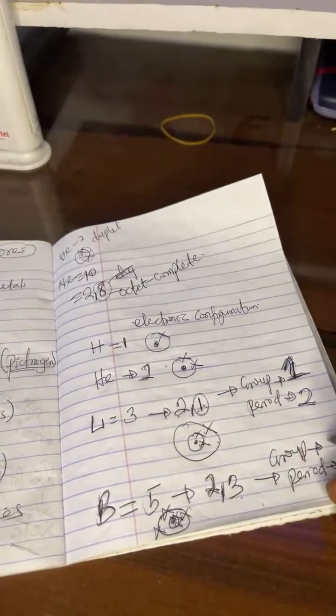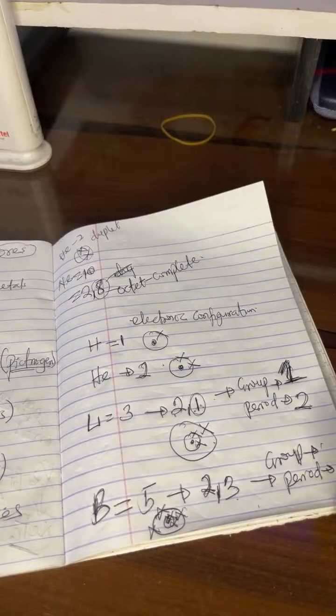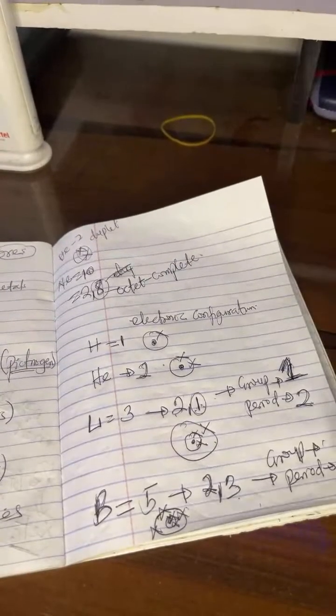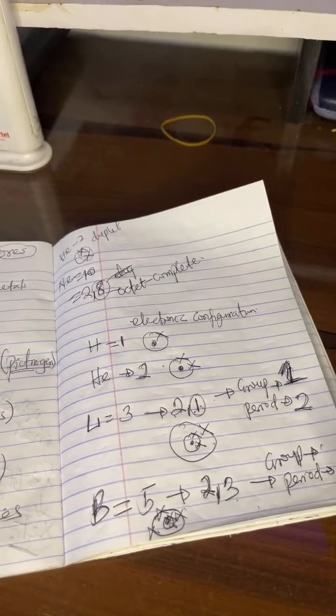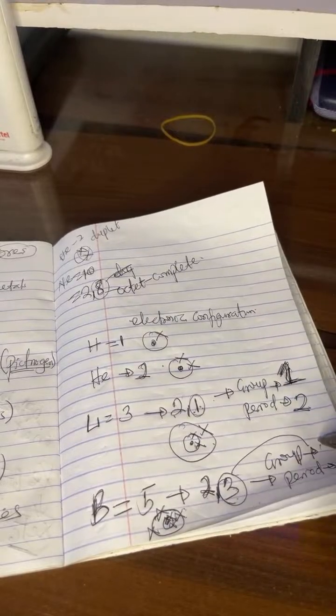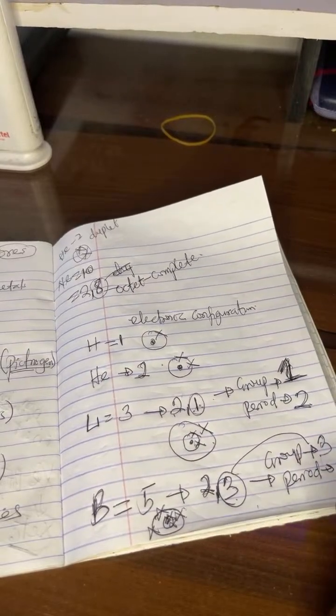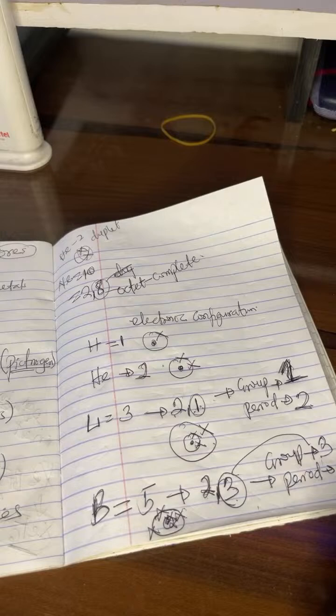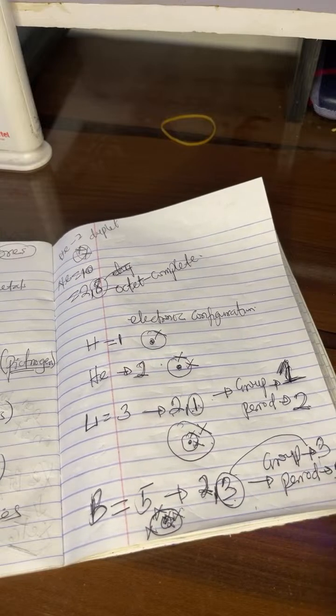Because it has 2 shells, it is in period 2. Because the outermost here is 3, it is in group 3. Period is 2, group is 3. Good, fantastic.